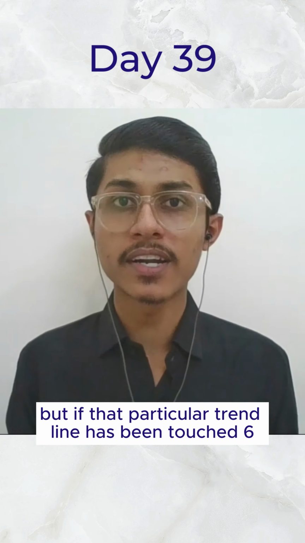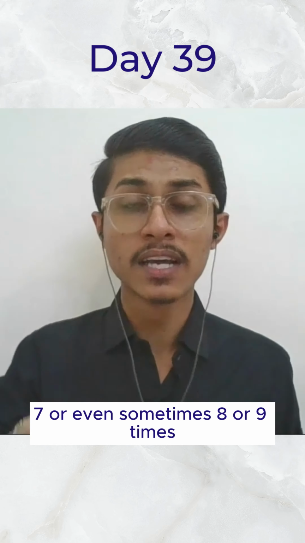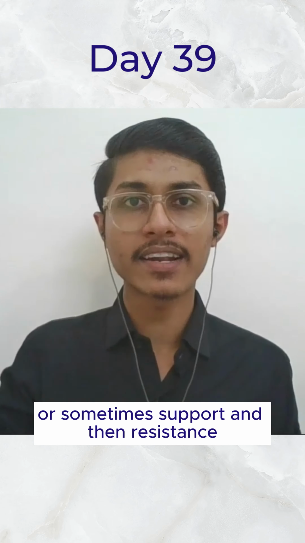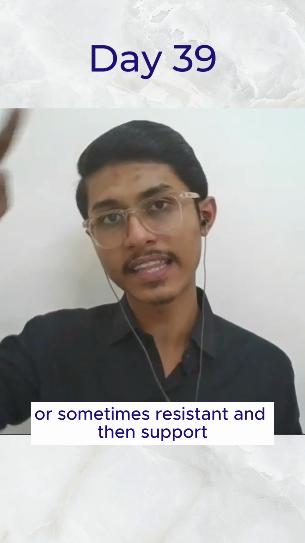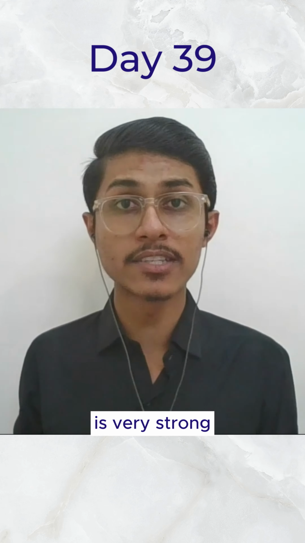But if that particular trend line has been touched 6, 7, or even sometimes 8 or 9 times, either as a support or as a resistance, or sometimes support and then resistance, or sometimes resistance and then support, like change in polarity, that determines that particular trend line is very strong.